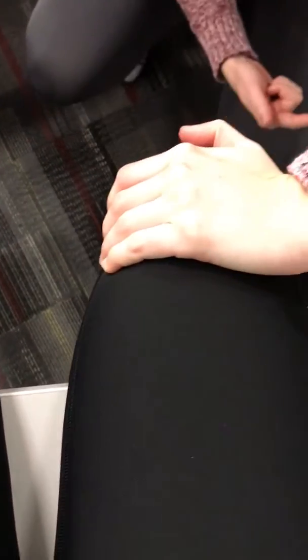Now I'm going to have you sit on the end of the table. For hip external rotation, you're going to bring your foot in here. And for hip internal rotation, you're going to bring your foot here. Now I'm going to do goniometer.